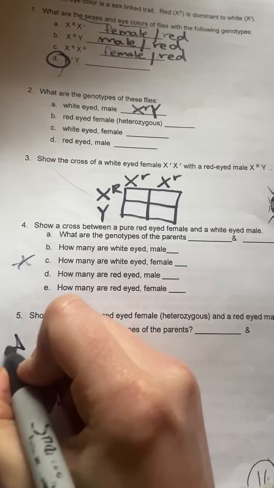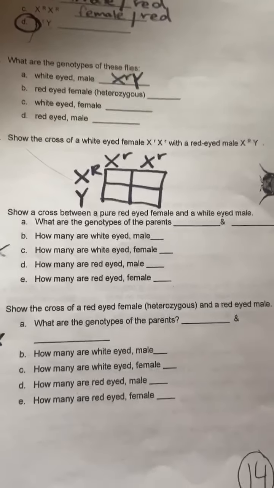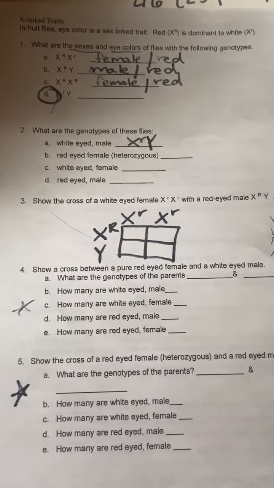You have to do the Punnett squares for these ones, all right? A lot of you were skipping the Punnett squares the other day, and it was really messing up some of your answers. So that's part of the process. And I will be live today at 12 to answer any questions that you have.